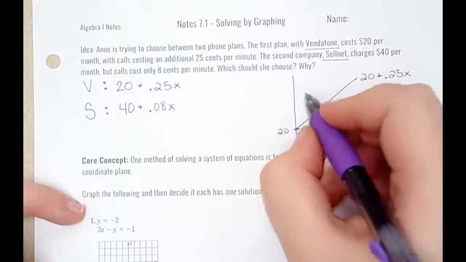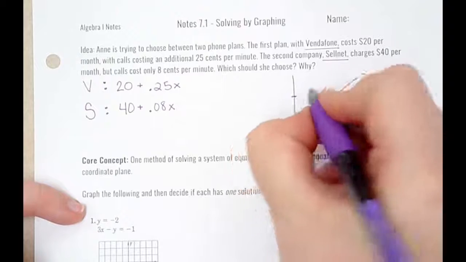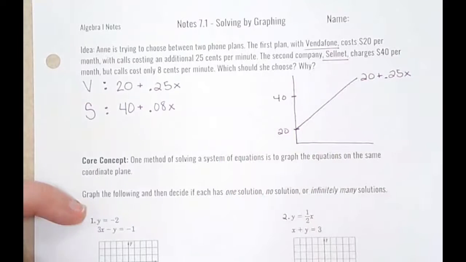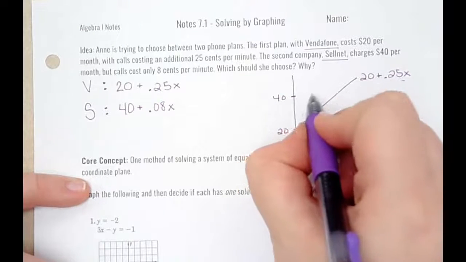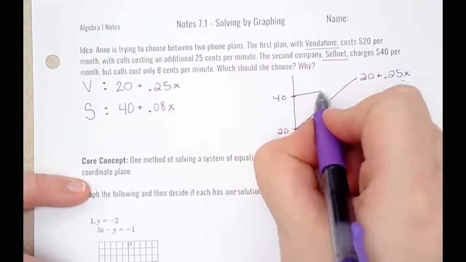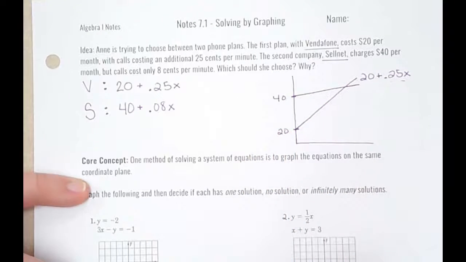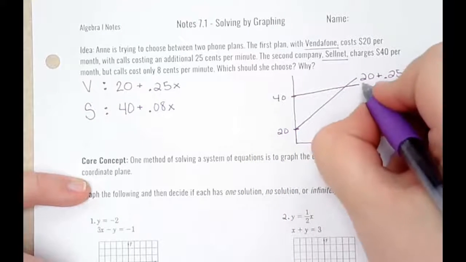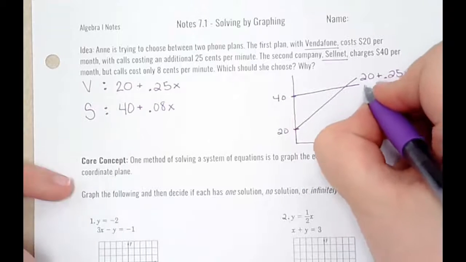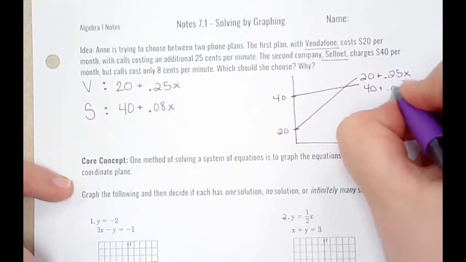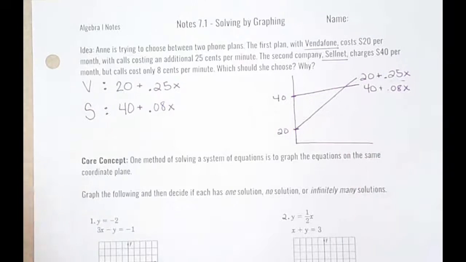Now, our other company starts up higher at $40, but they do not have as steep of a slope. They only go up by 0.08. That's going to be significantly less steep. Still going up, but not quite as fast. And at some point, they're going to have to meet. So this is the function 40 plus 0.08x.